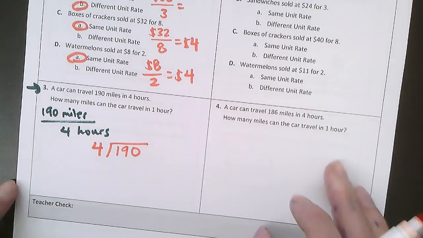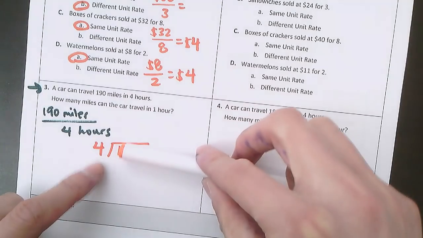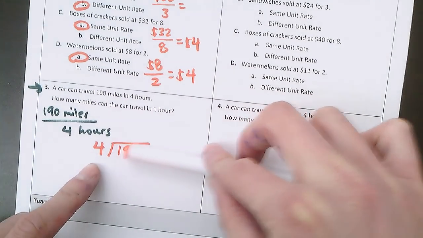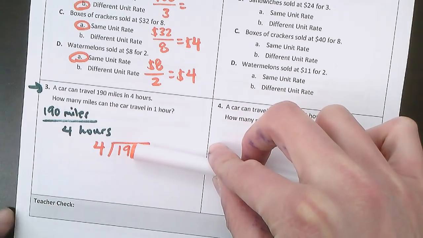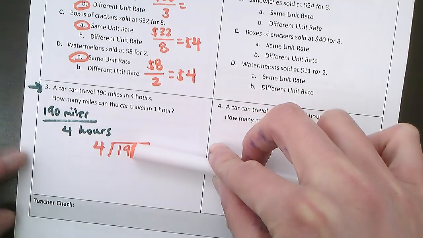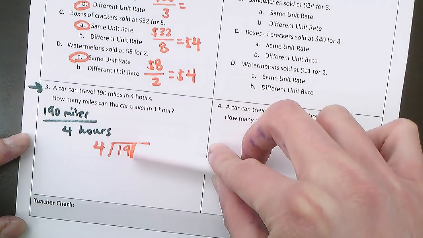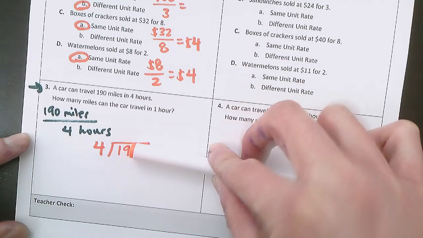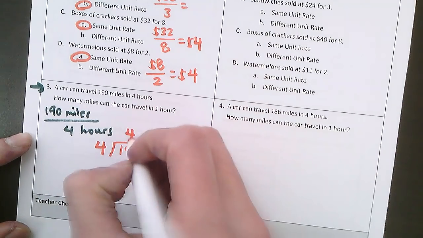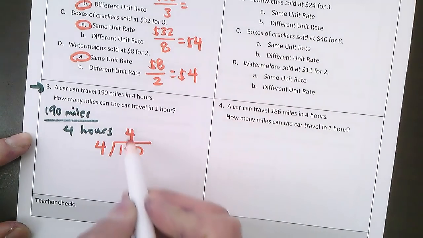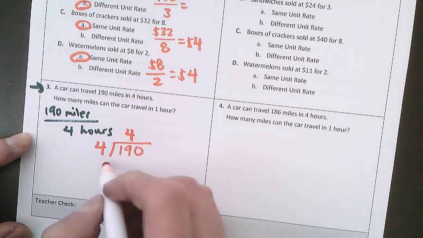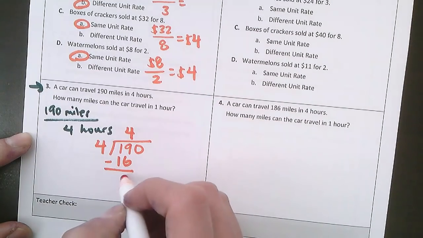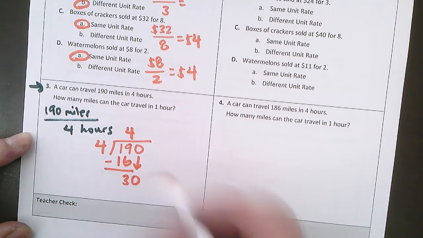So first, I think to myself, can 4 go into 1? It can't, so I go out some more. Can 4 go into 19? All right, it can. How many times? Well, 4 times 4 is 16. 4 times 5 is 20. That's too many. So it's got to be 4 up here above the 9. And then I multiply. 4 times 4 is 16. I'll subtract 16. 9 minus 6 is 3. I'll bring down the 0.